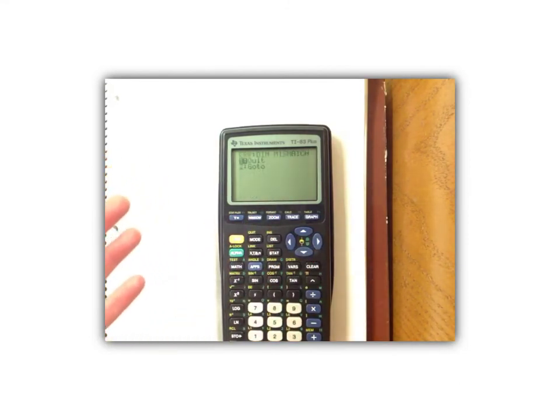and we get an error. So if you are trying to multiply two matrices together and you get an error, that means that those matrices cannot be multiplied.